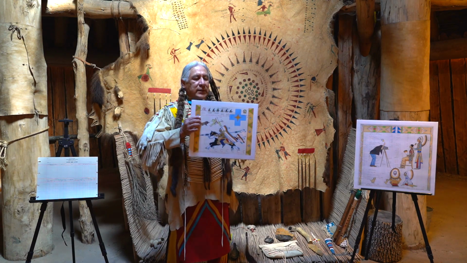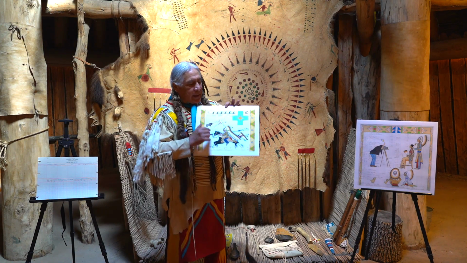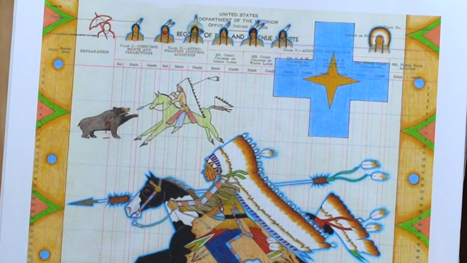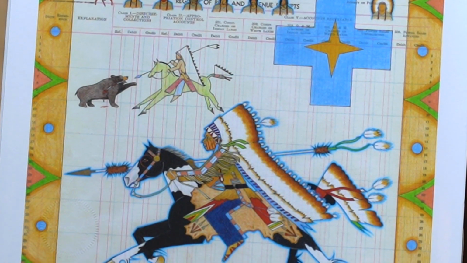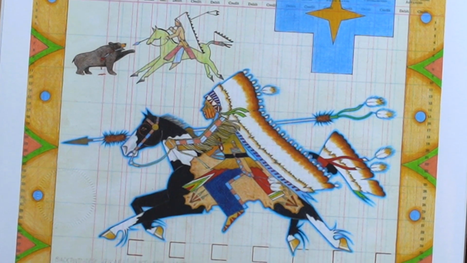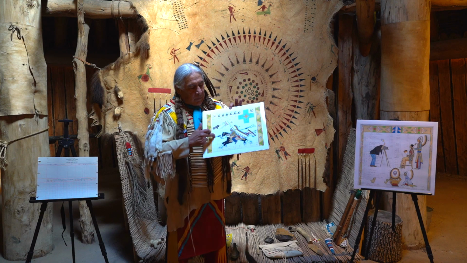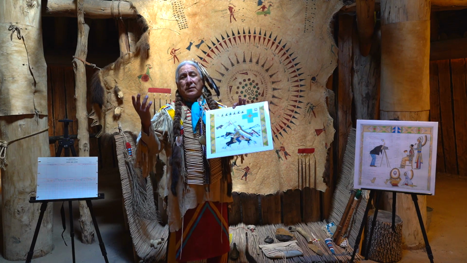This particular piece is called Making Bear Medicine. And this piece right here is done on paper from the turn of the century. The piece has the parfleche designs, and of course the warrior riding up with his spear. And the spear in my work represents truth. The blue around it means sacredness.